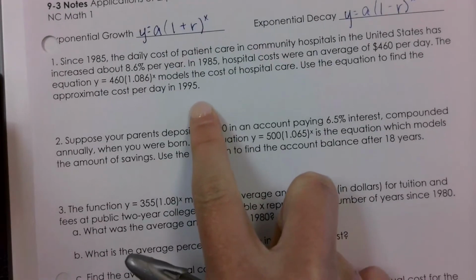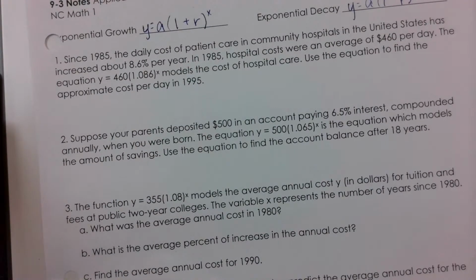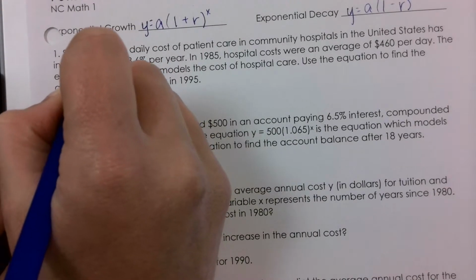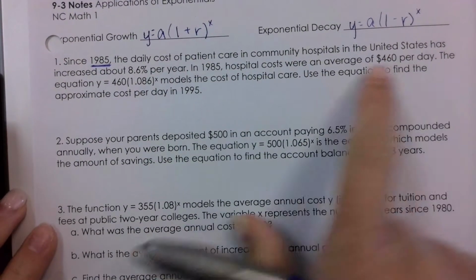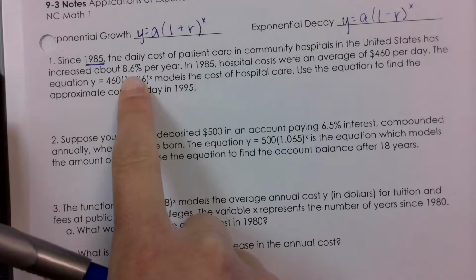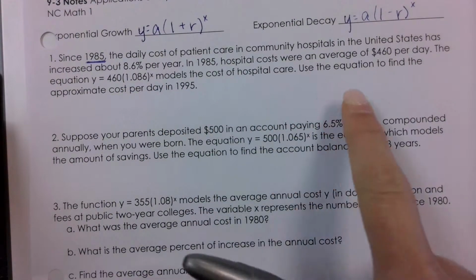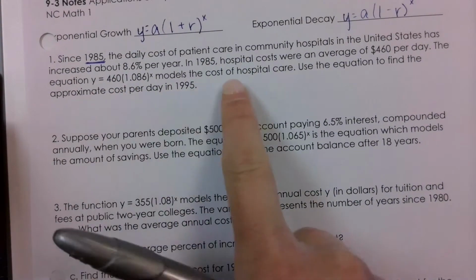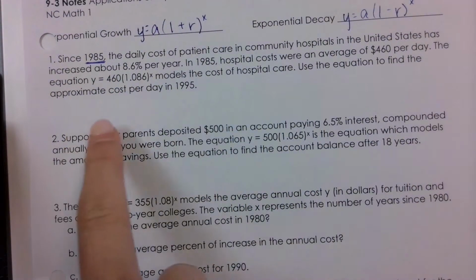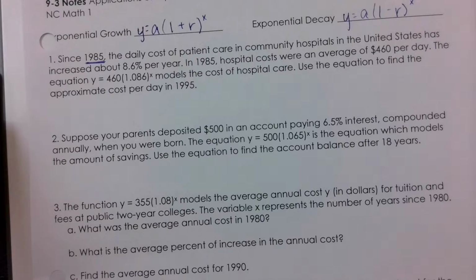So for the first one, it says since 1985. I'm going to underline that because why is it important? So we're going to have to not use whatever year for our time, right? There's going to be some time since then, right? So it says the daily cost of patient care in community hospitals in the United States has increased about 8.6% per year. In 1985, hospital costs were an average of $460 per day. The equation right here models the cost of hospital care. Use your equation to approximate the cost per day in 1995.